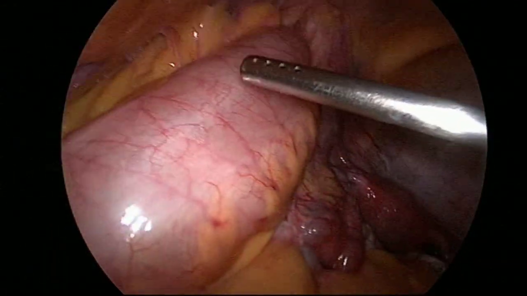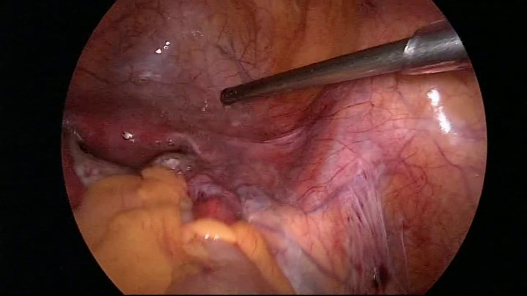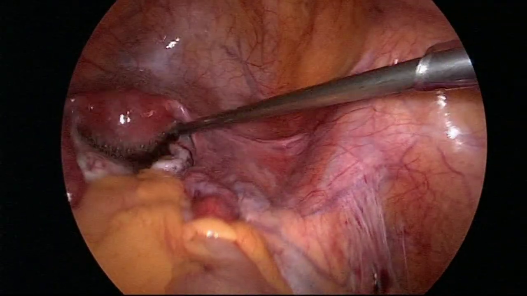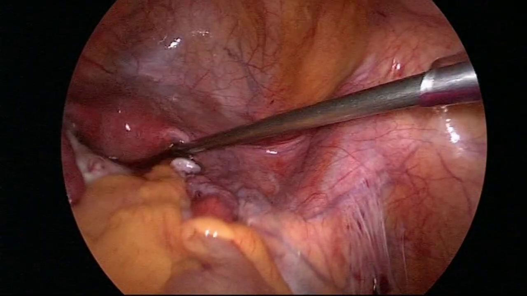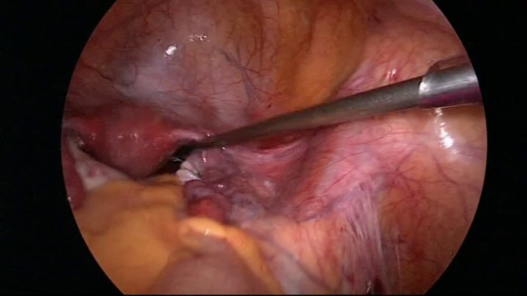Now we can see there is no bleeding at all. You can see the color of the water, it's clear. Minimal oozing, 1-2 capillaries might be there, not a problem.